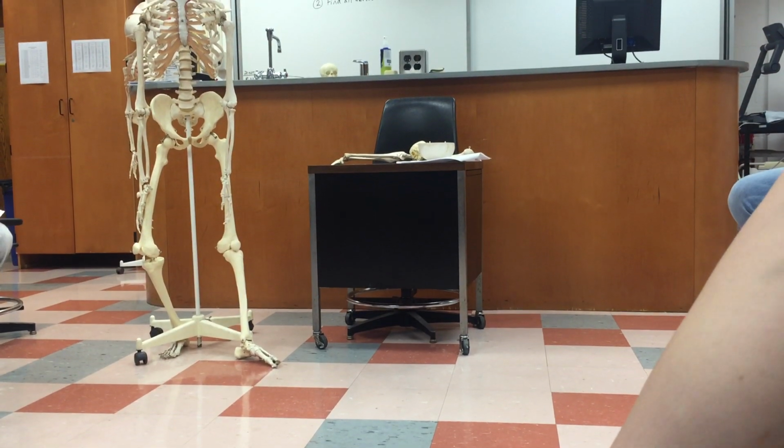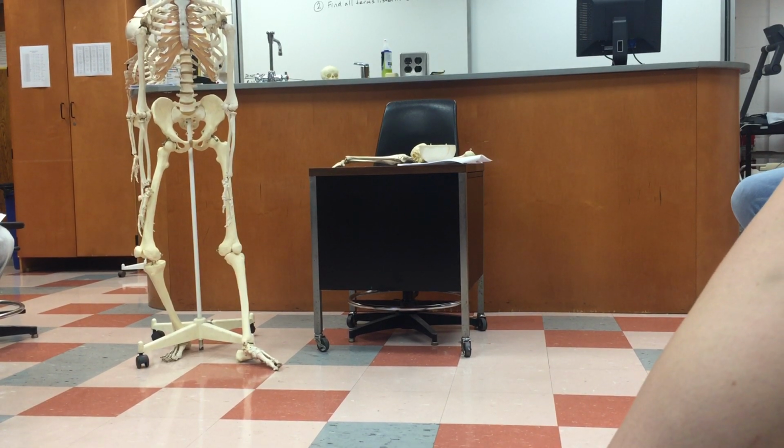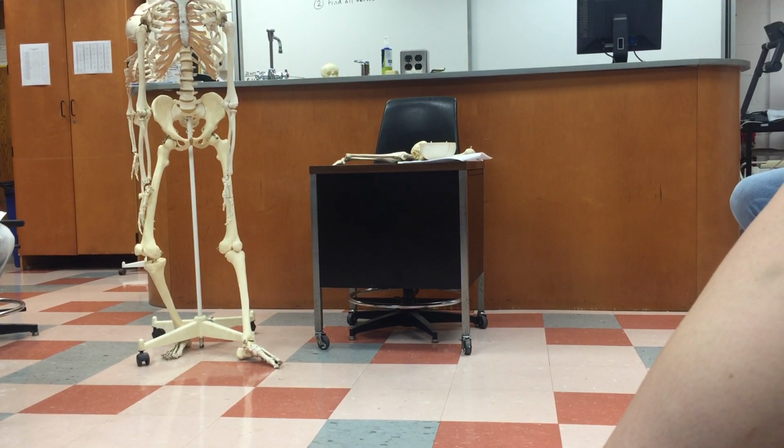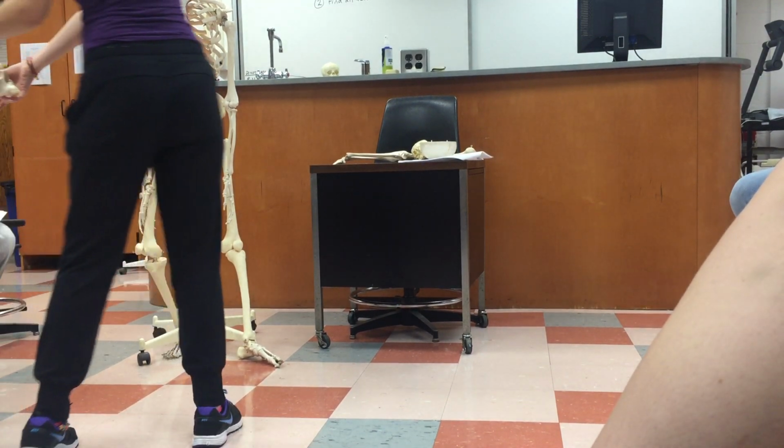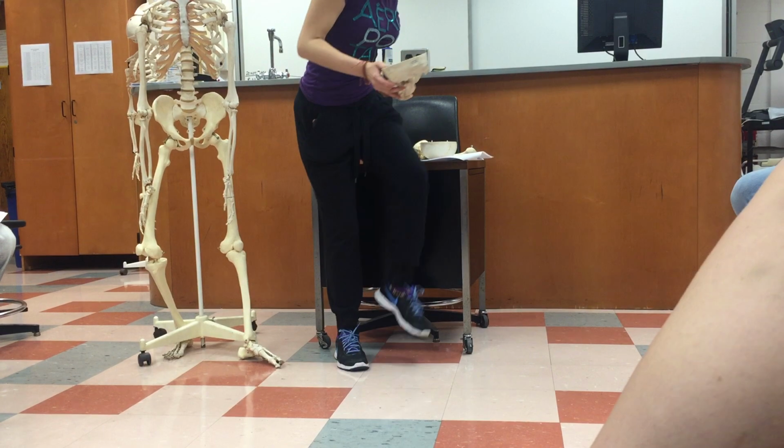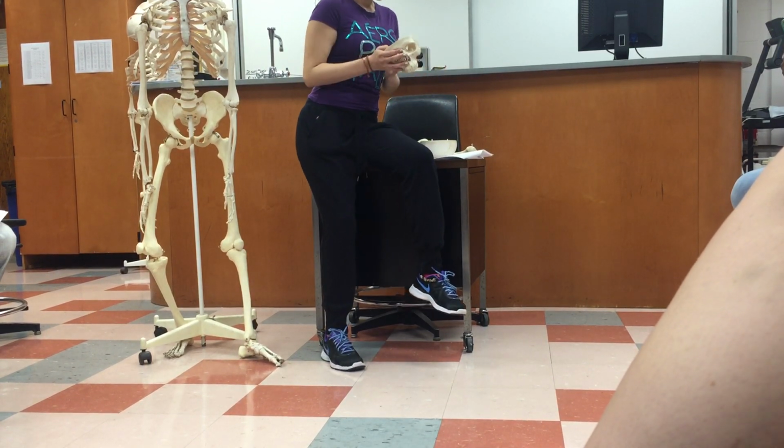Yeah, you see the big and the small? So that bone where it is called a sphenoid, okay? Sphenoid. Yes? Okay, so the ethmoid, that's the mole too.